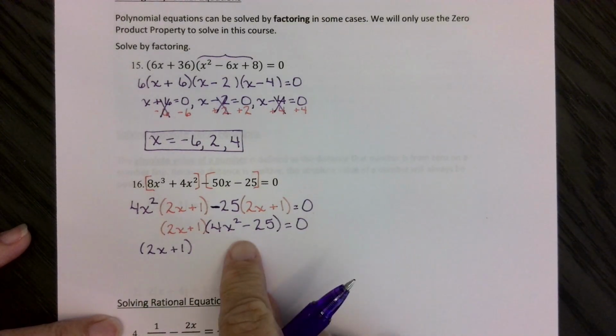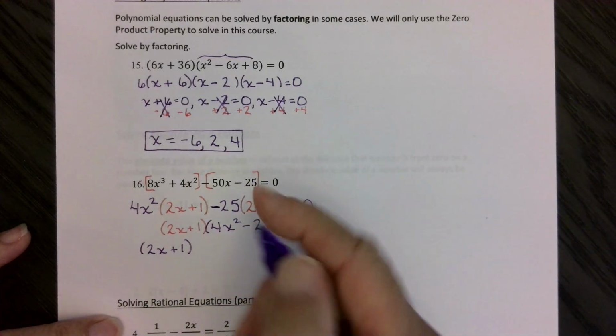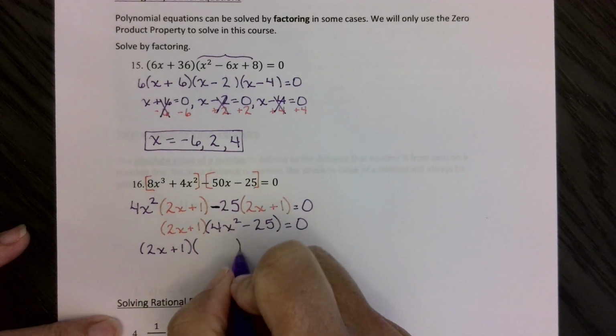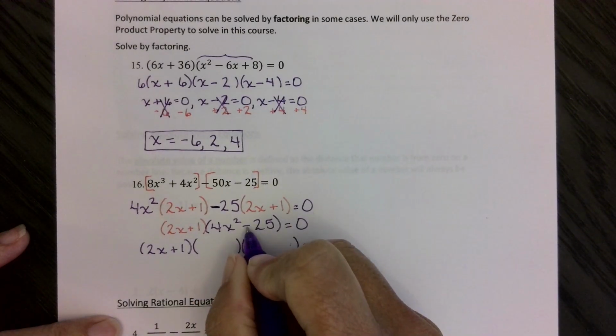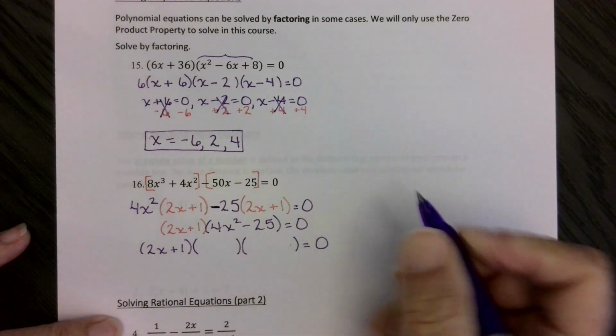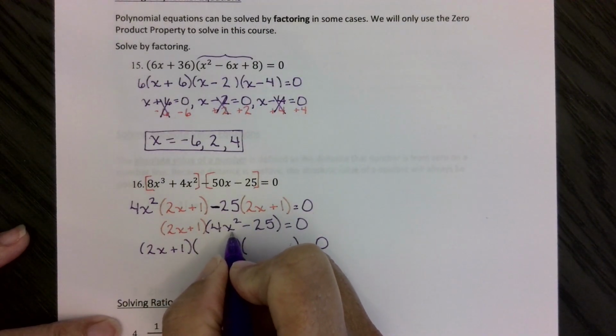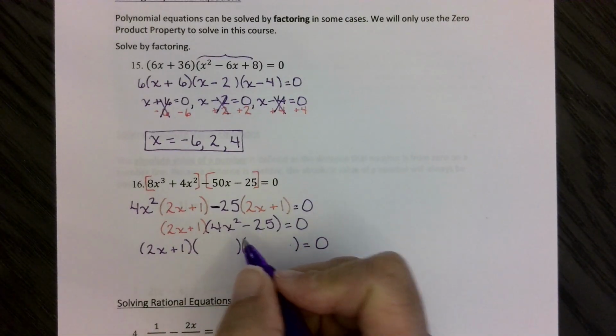This here is a difference of 2 squares. It's two terms with a minus sign, and they're both perfect squares. It has to be a minus. If it was a plus, it wouldn't do this. So the only way to get 4x squared would be 2x and 2x.